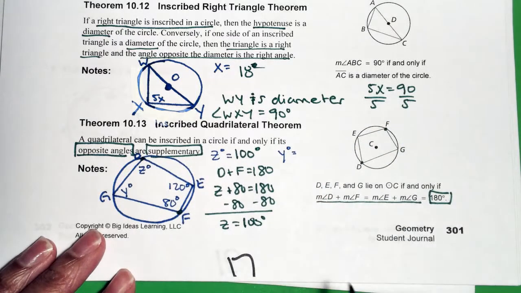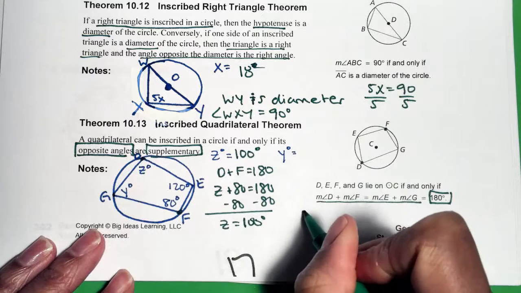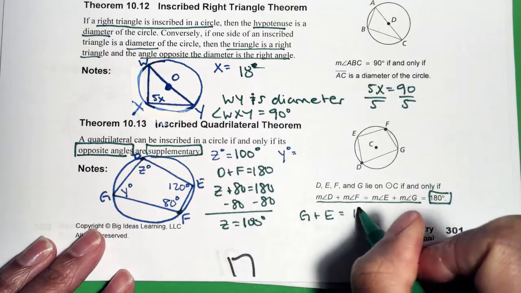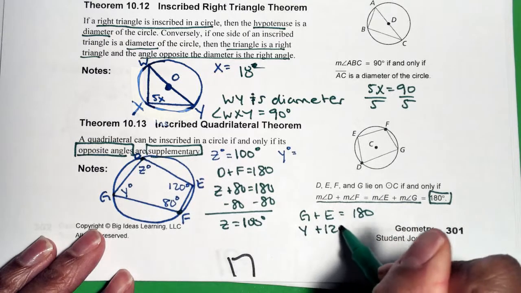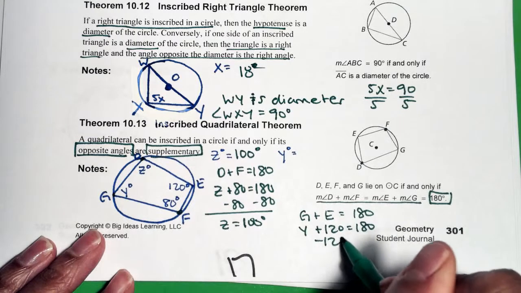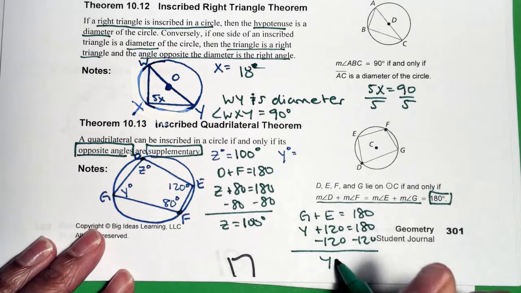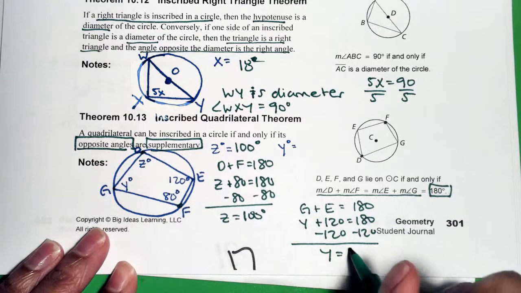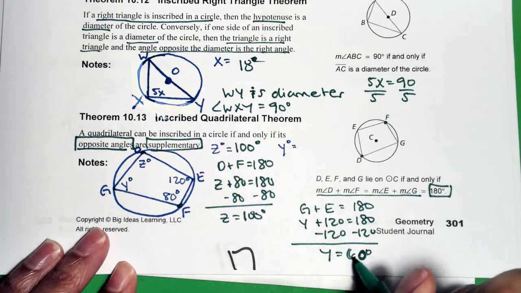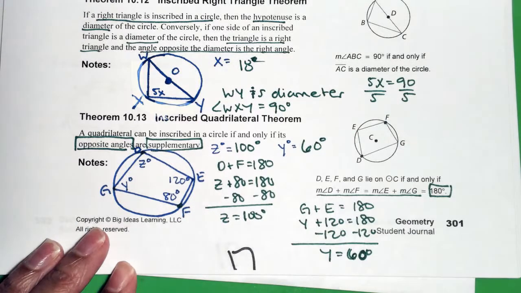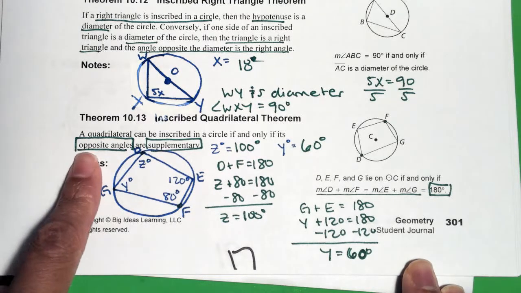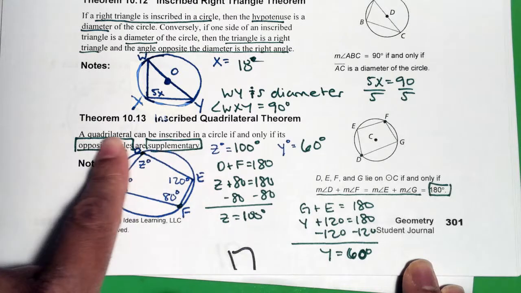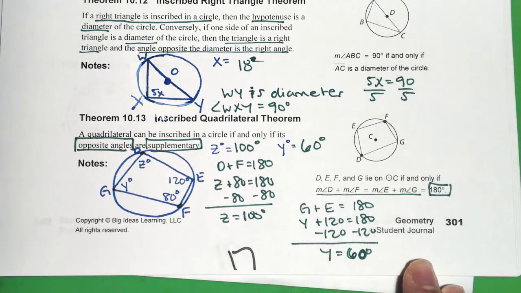And then I will do the same thing with y. Well, I know if I add g and e, I should get 180 degrees. We know that g is y and e is 120. So I'm going to subtract 120 from both sides. So y equals 60 degrees. Alright, and so that is how you use the inscribed quadrilateral theorem. So the key words here are opposite angles are supplementary. That is going to be very important in order to find those missing angles in your inscribed polygon.